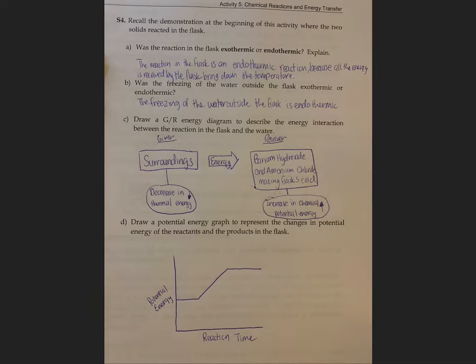Sorry, the giver is the surroundings, and it decreases in thermal energy, and the receiver is the barium hydroxide and ammonium chloride, making the flask cold, and increase in chemical potential energy, and the chemical potential energy graph goes up again.